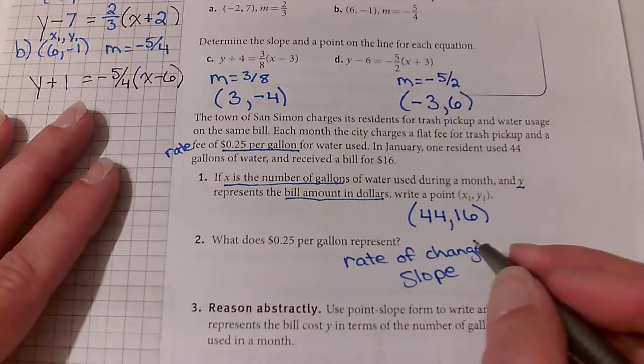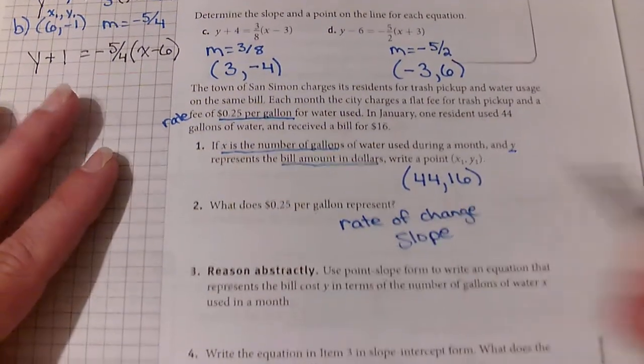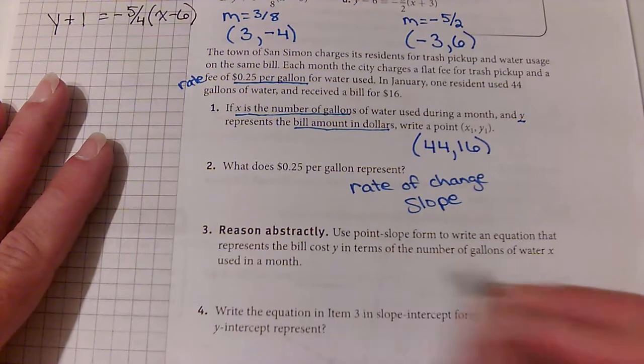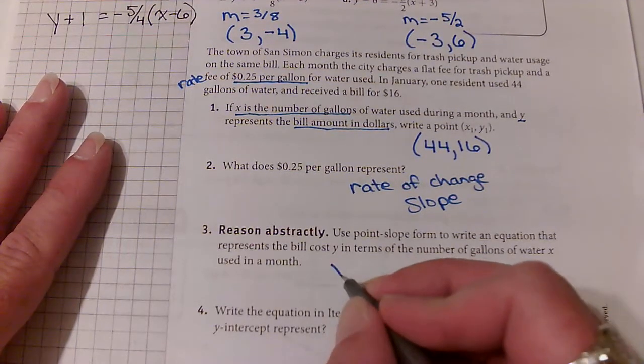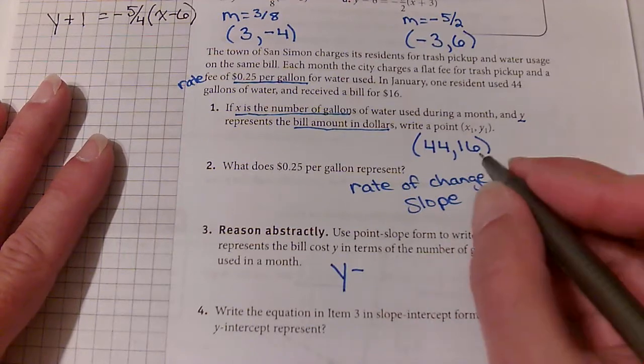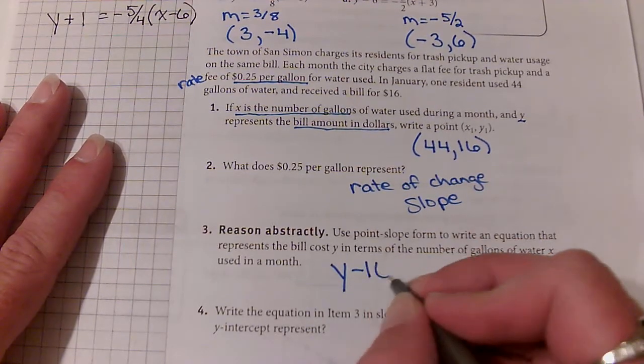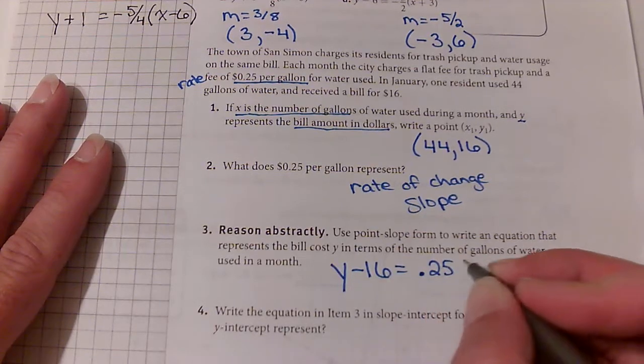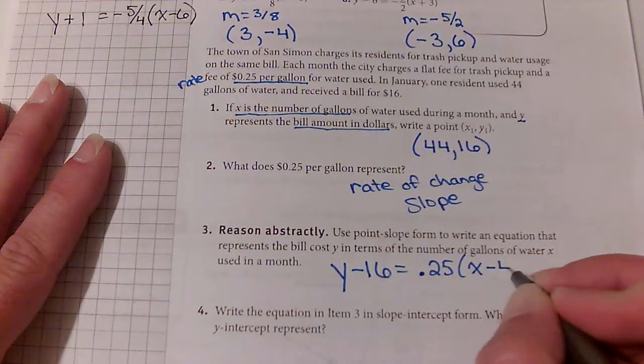So if we have a point and we have our slope, you can immediately write in point slope. Y minus the Y value equals the slope times X minus the X value.